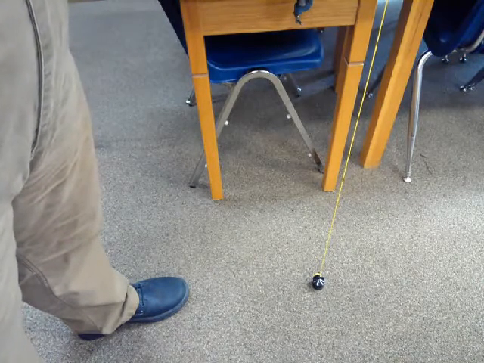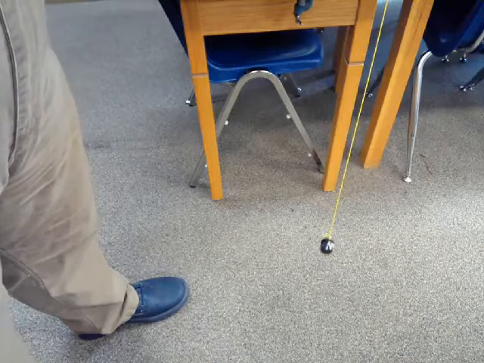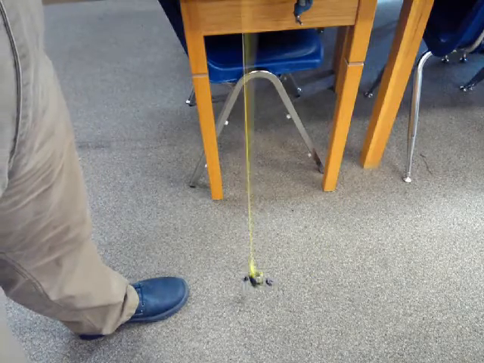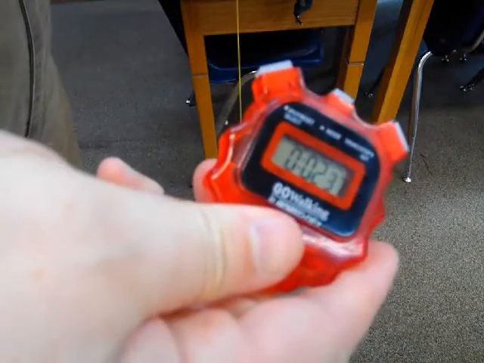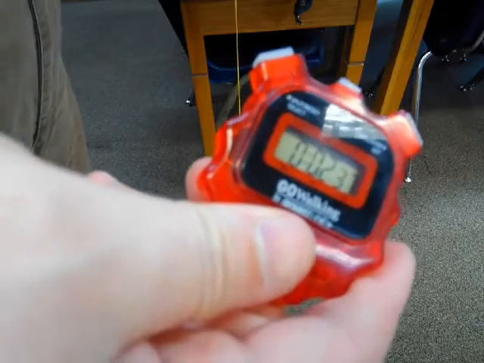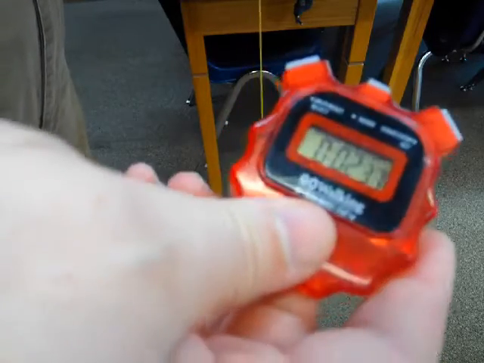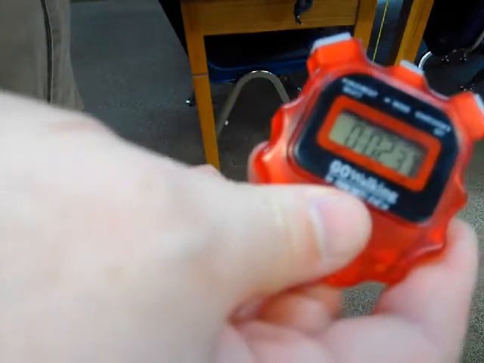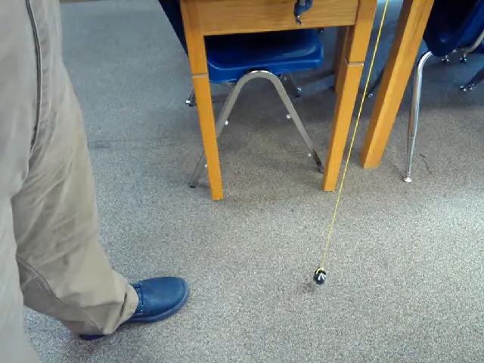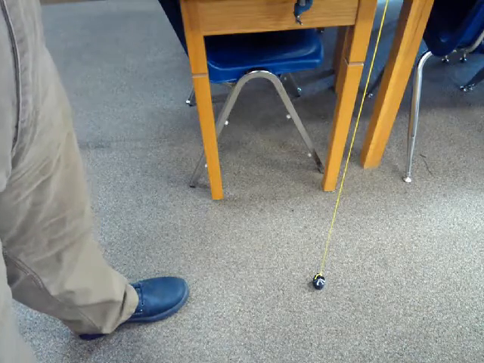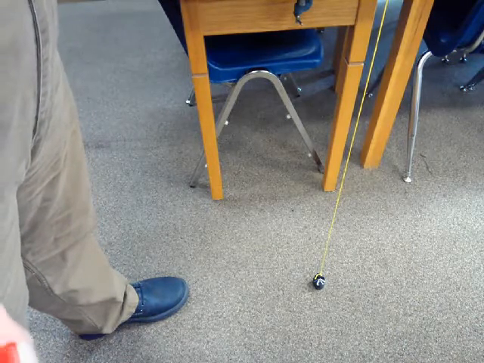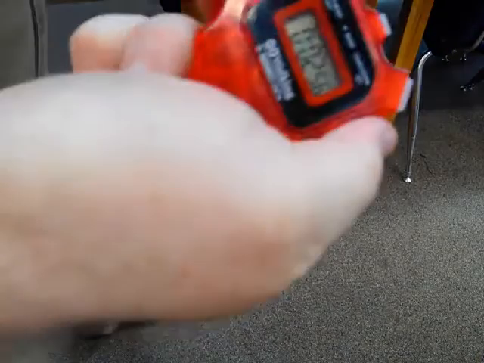3, 2, 1, go. 2.37 seconds. So we reset. 3, 2, 1, go. 2.56 seconds.